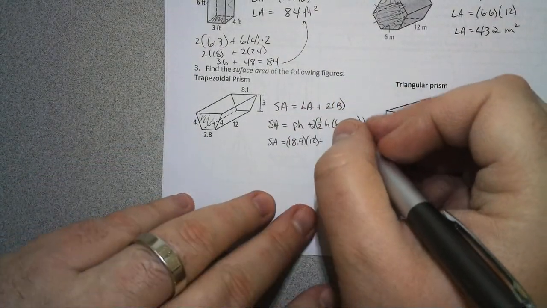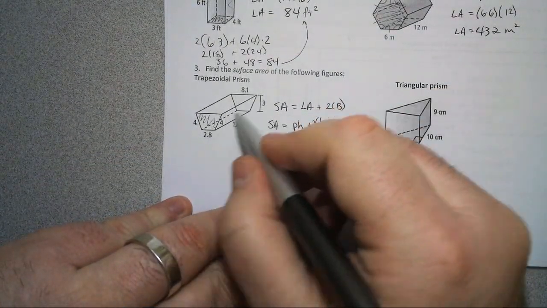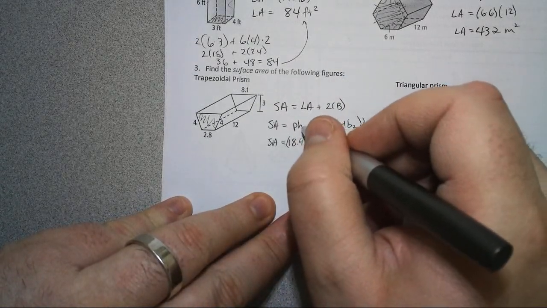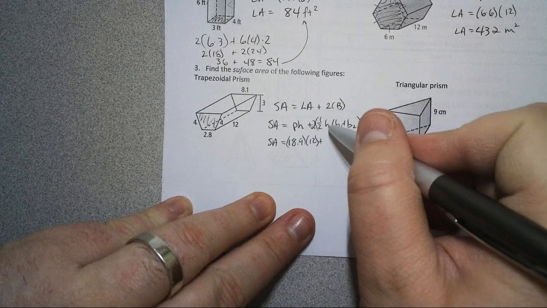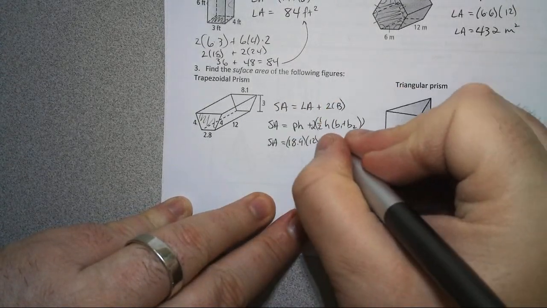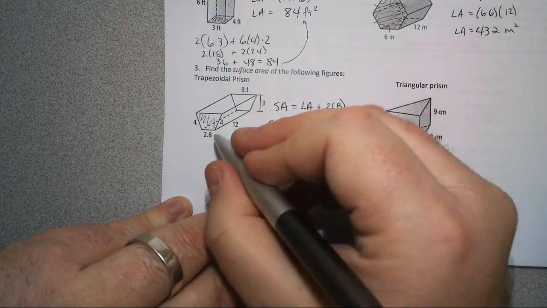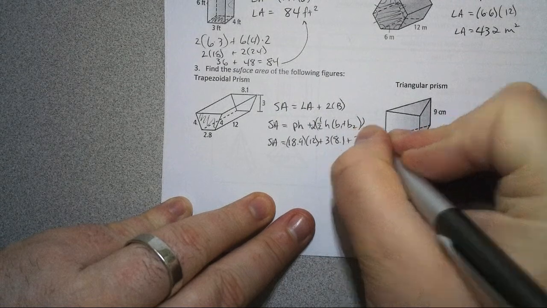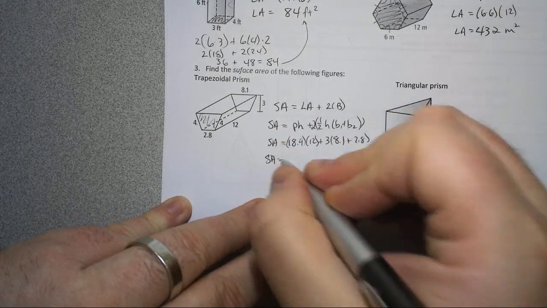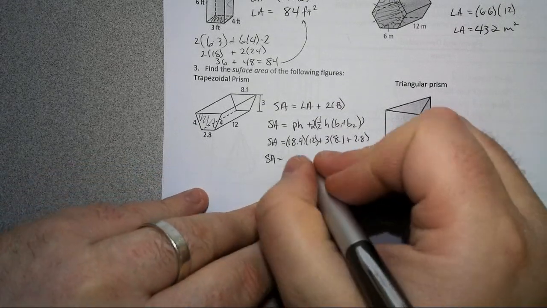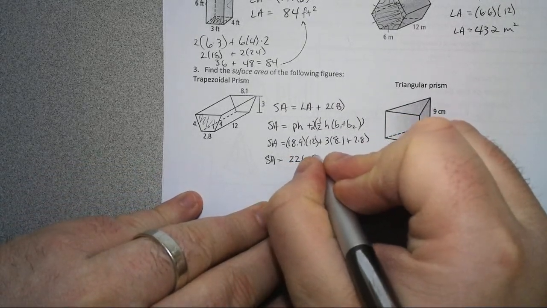So, sorry, this is the height of the prism, not the height of the whole thing. So the height of the prism is this part, and this is the height of the trapezoid, which is this part. Because remember, we're doing the area of the trapezoid. So it's actually 3, and then the two bases are 8.1 and 2.8. And we just do the math. So this is 226.8.